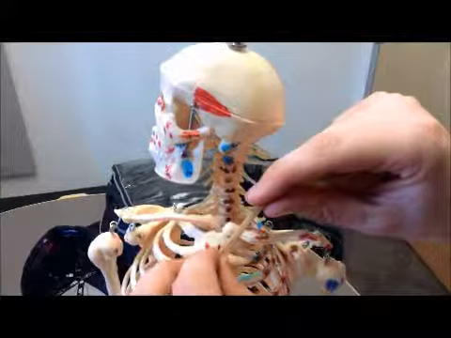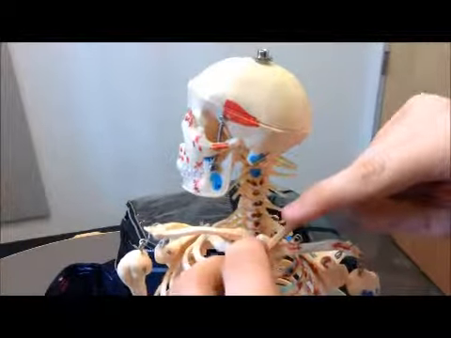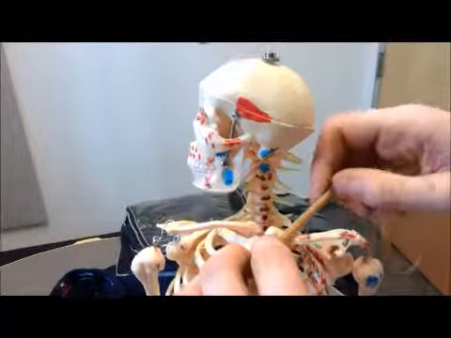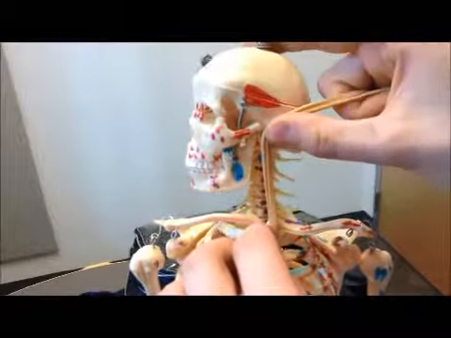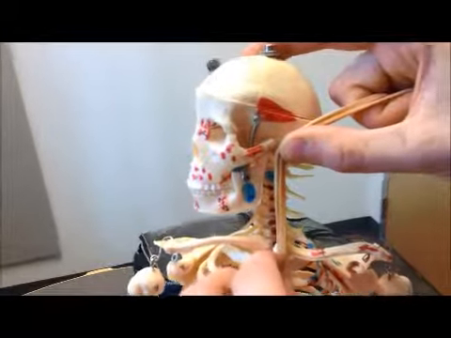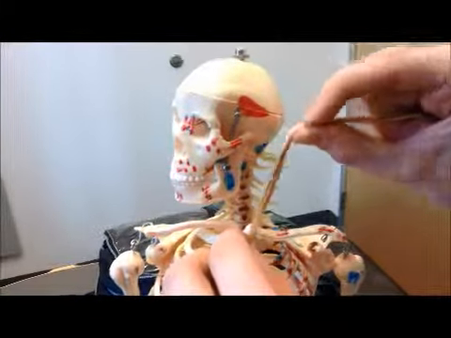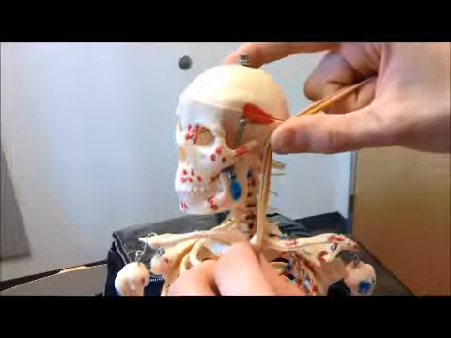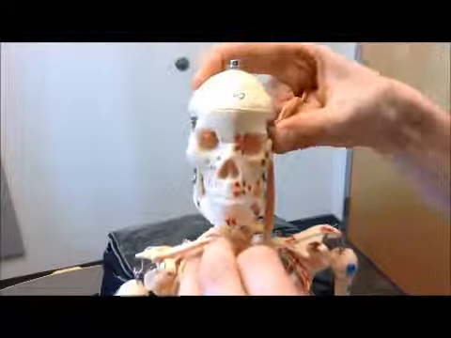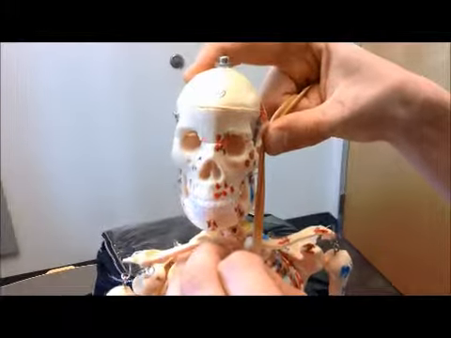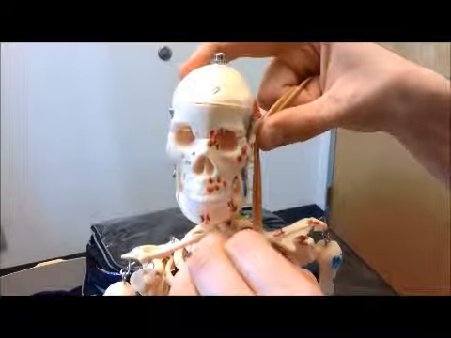Sternocleidomastoid. Its origin is at the manubrium of the sternum and the medial portion of the clavicle. Insertion at the mastoid process of the temporal bone of the skull. Action: acting alone, tilts the head to its own side and rotates it so the face is turned towards the opposite side. Acting together, though, flexes the neck, raises the sternum, and assists in forced inspiration.